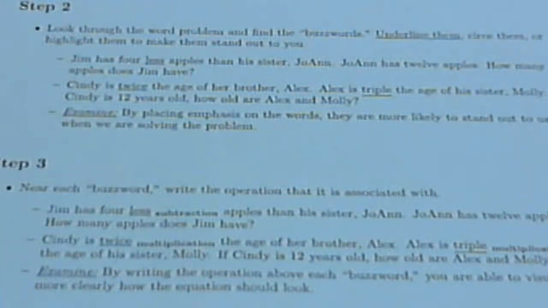All right, I did the same thing in the other problem. By writing the operation above or below each buzzword, you are able to visualize more clearly how the equation should look. Okay. So there's some word problems we can look at.